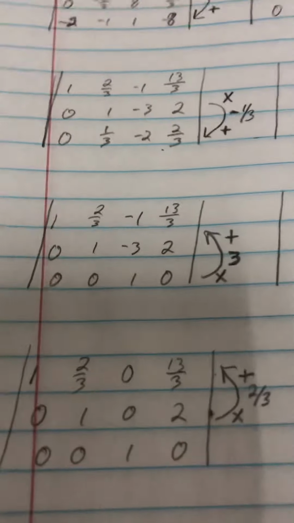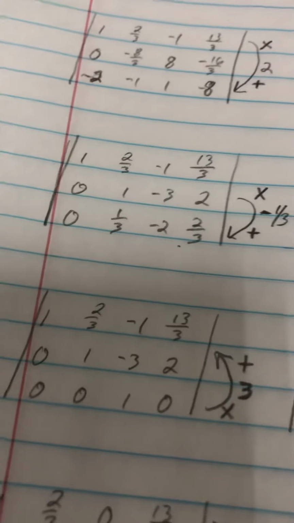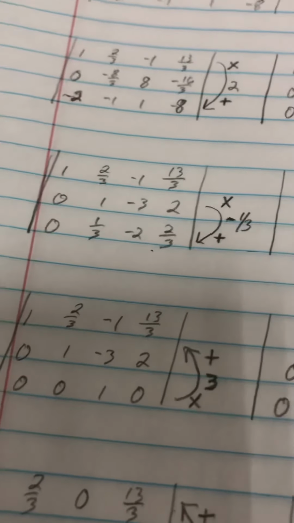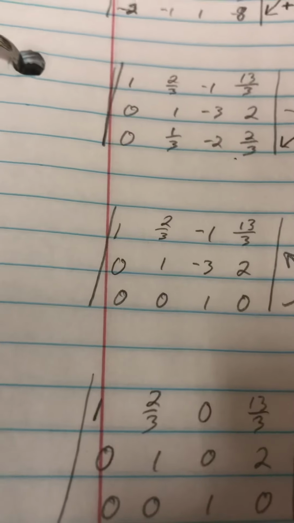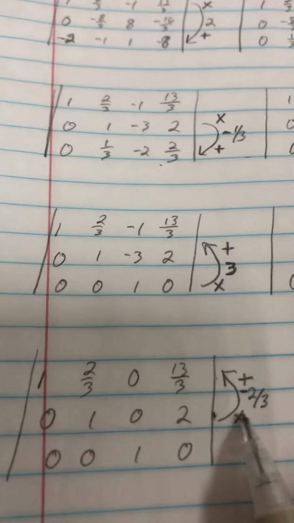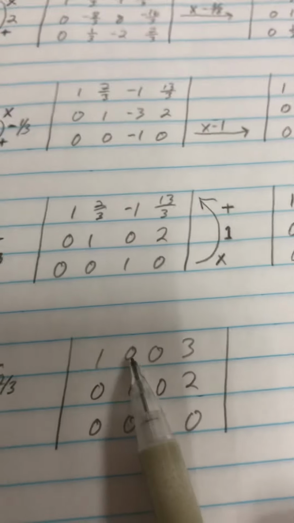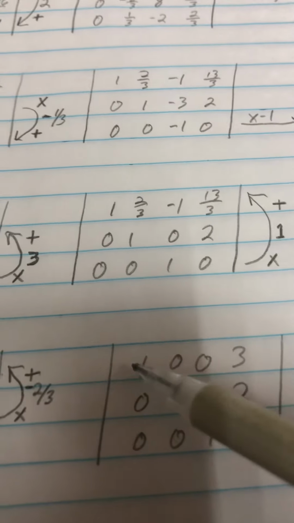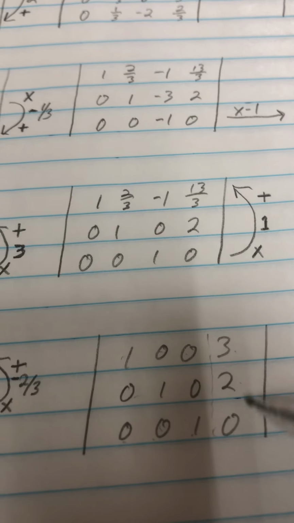And let me double check that. Shouldn't that be -2/3? Let me double check what I was doing on that one. Yeah, this should be a -2/3. Sorry about that. Because if I take 1 times -2/3, that's -2/3 plus 2/3, which is going to give me the 0. That's what I was going for here. And so I have my 1 0 0, 0 1 0, 0 0 1. Okay, and then this is my A, B, and C.